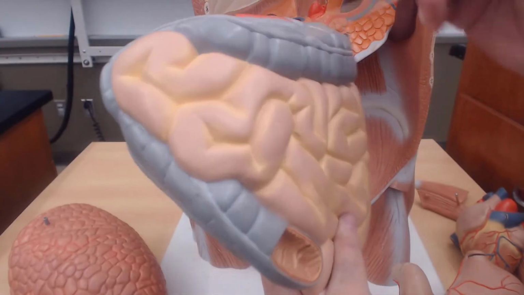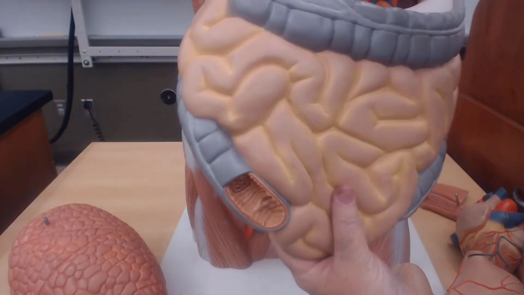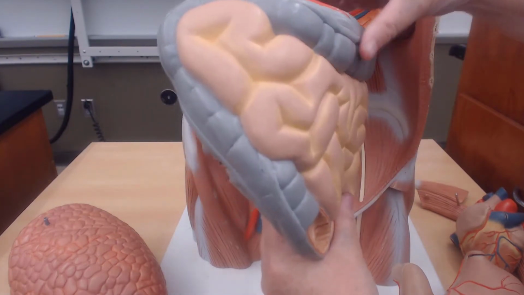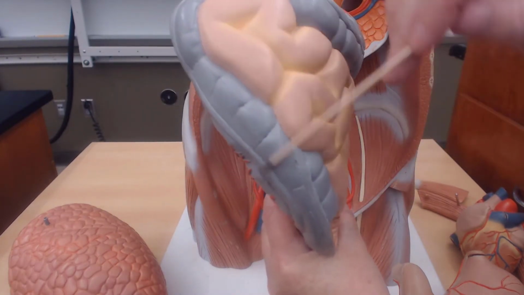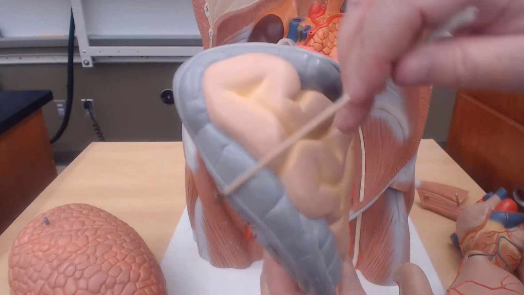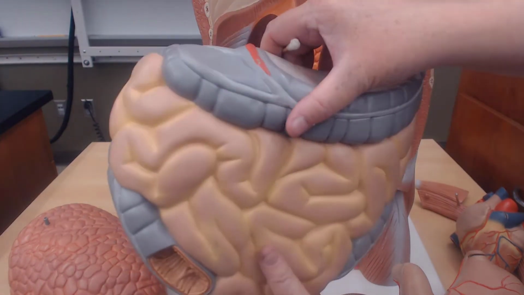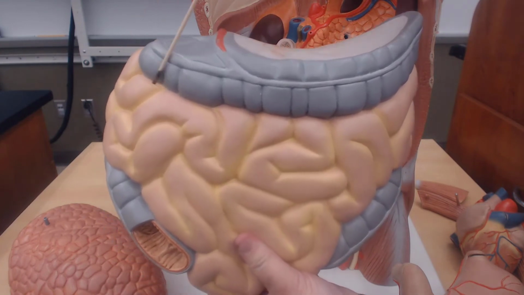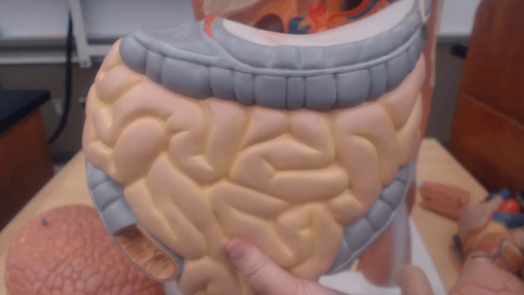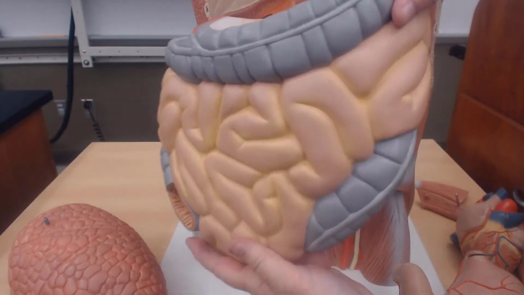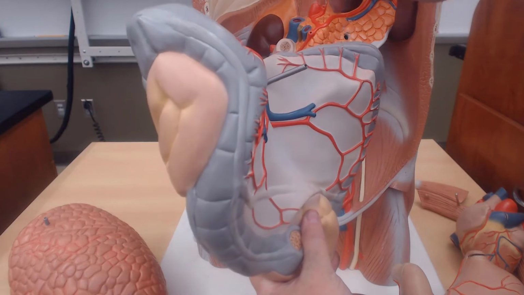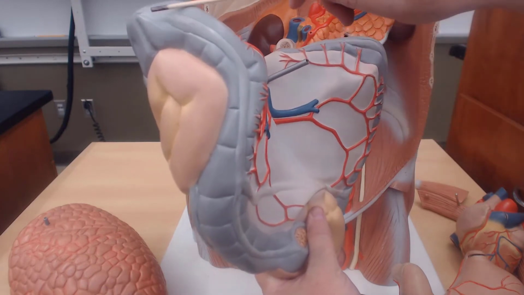That's in gray. And the colon has different regions. The first region is the cecum. This portion is the ascending colon. Here on top, this is the transverse colon. And then the descending colon.